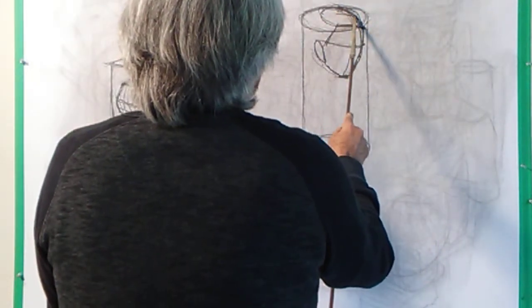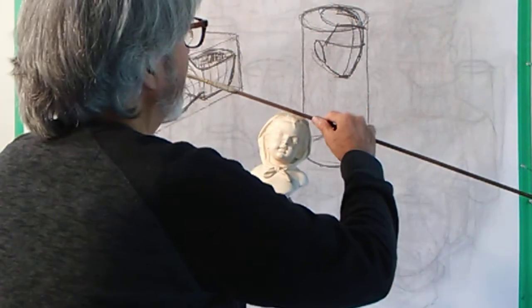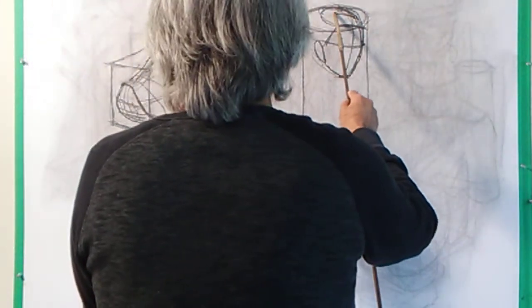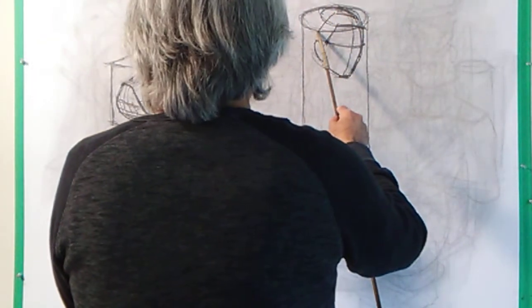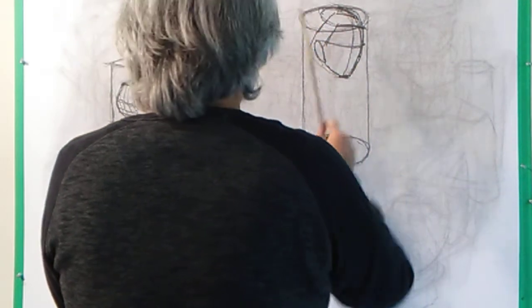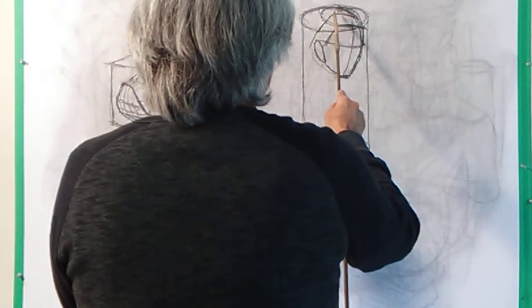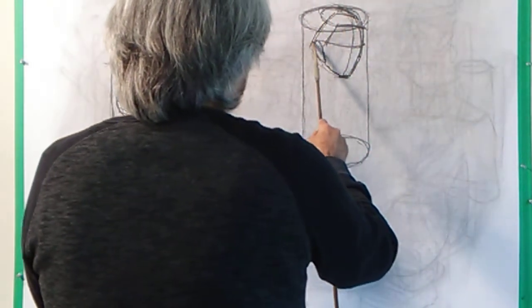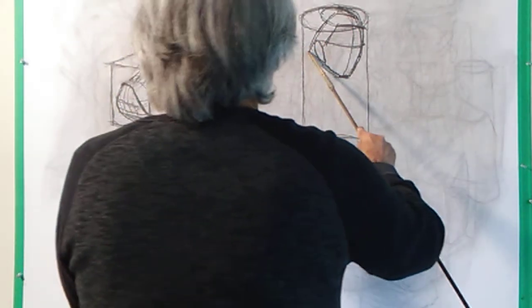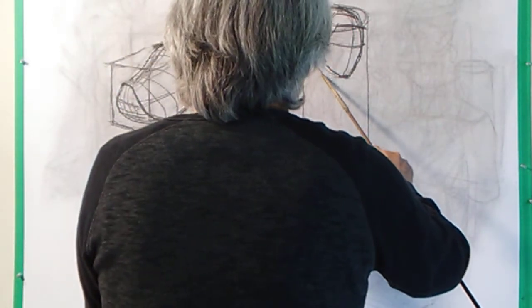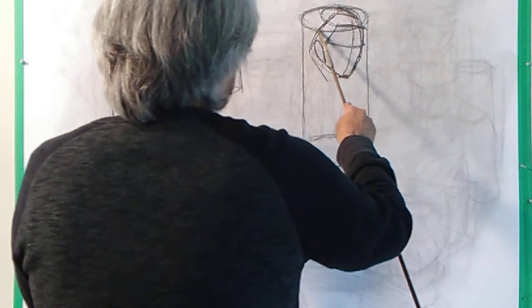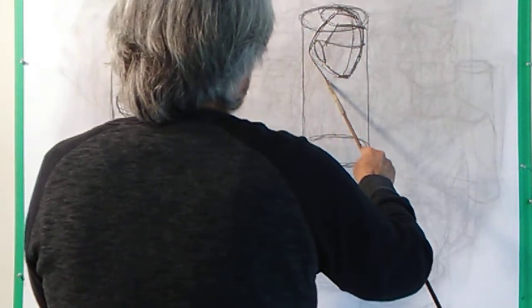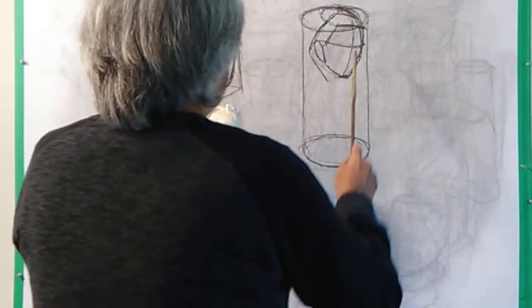Eventually, these angles, keep watching the angles. This is doing this. This is coming back. I'm looking for this point, which is a wide point. I'm going to try to find where that is and then angle this in. Okay, so I'm just going to go after my general directions and lines.